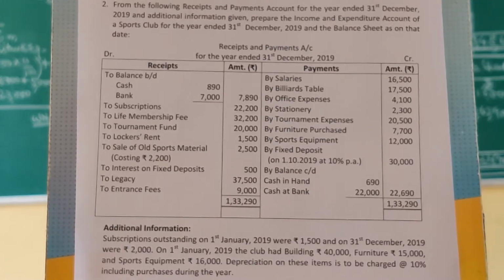We will add it. On 1st January 2019, the club had building 40,000 rupees, furniture 15,000 rupees, and sports equipment 16,000 rupees. These are the amounts to appear in the opening balance sheet, and then from there we will carry to the closing balance sheet also.